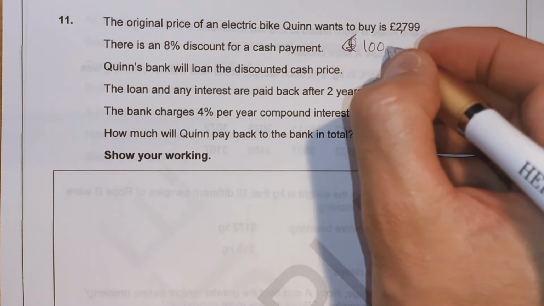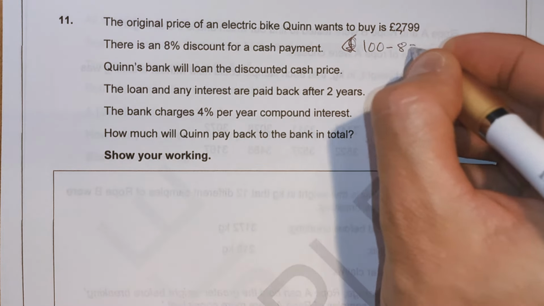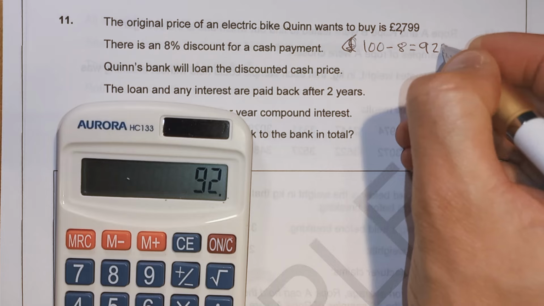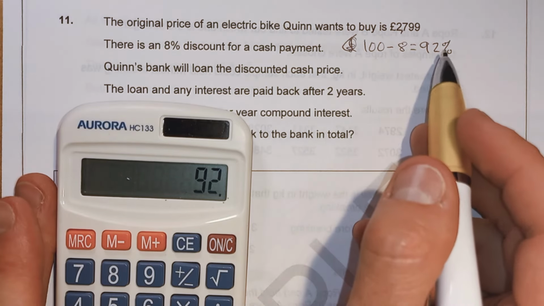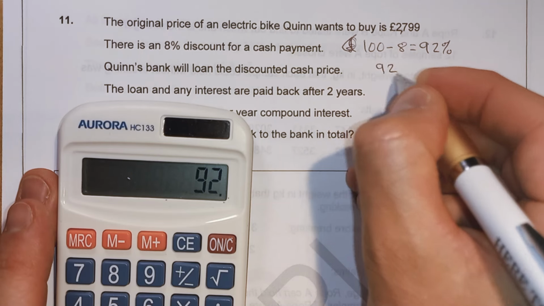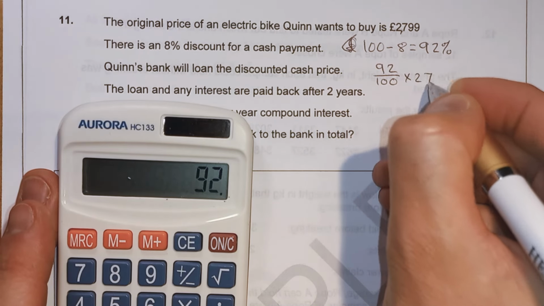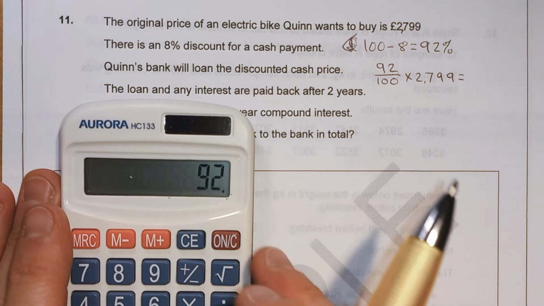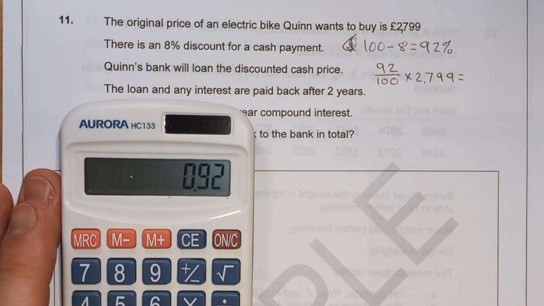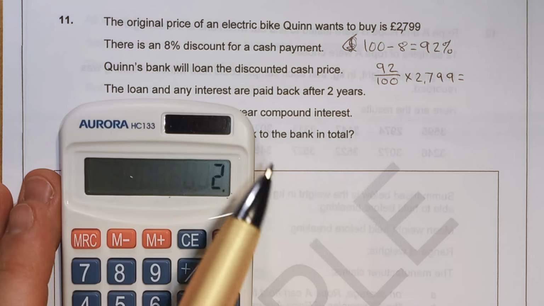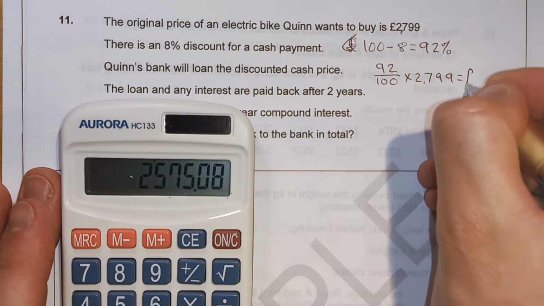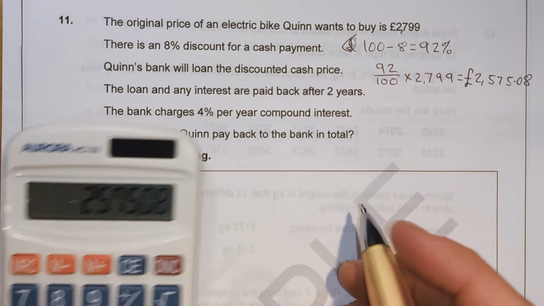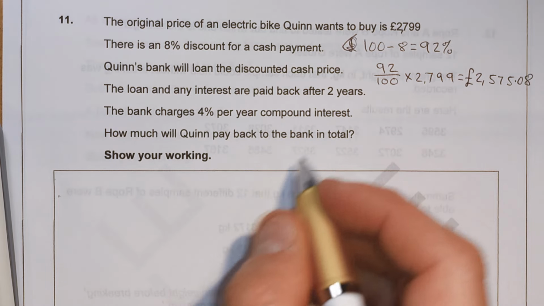If we're taking 8% off, so think of, we start with 100%. If we take 8 off, we've got 92. So what we're saying is the actual amount he's going to pay is 92% of this. So we can do 92 divided by 100 times 2799. If you don't like this, work out 8% and then take it off, but you will get the same answer. So 92 divided by 100 is 92% as a decimal, times 2799, means that the discounted price is £2,575 and 8 pence.